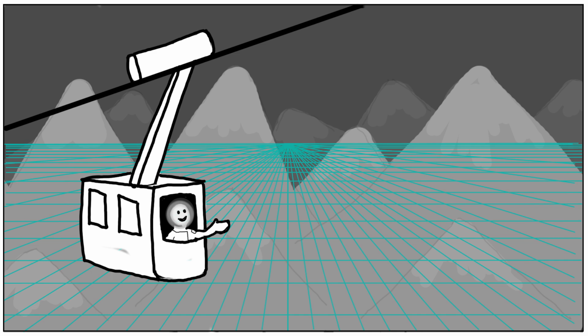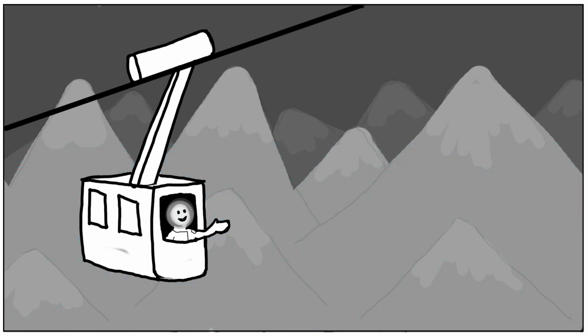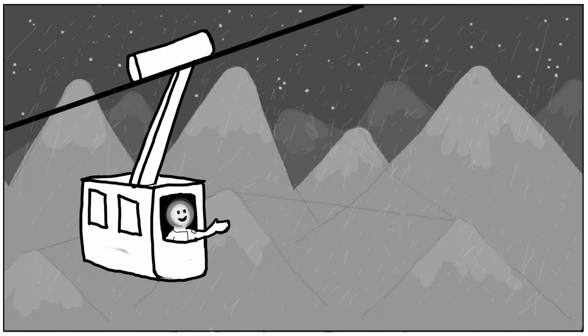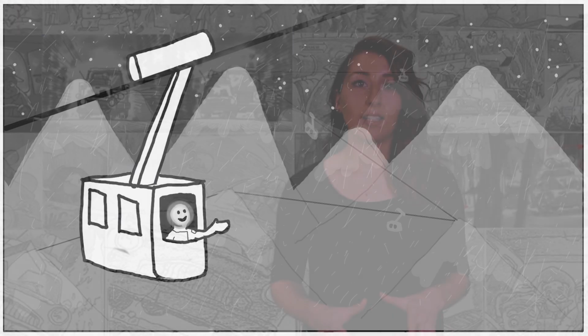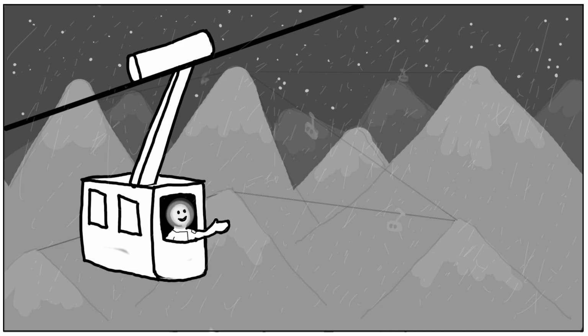Now we can go in and add the details we need. I'm adding marks for snow, tiny stars, and other cable cars connecting in the background. It's easy to get lost in the details, so remember to limit them to what matters, and keep your main subject bold and bright. Once all your elements are drawn, it's time to start adding directions.